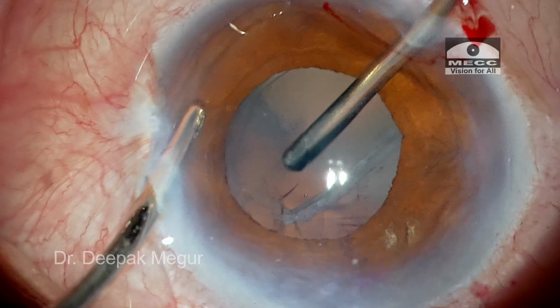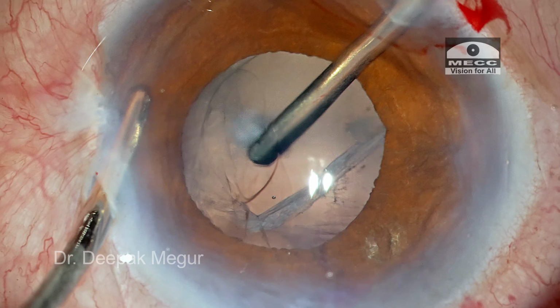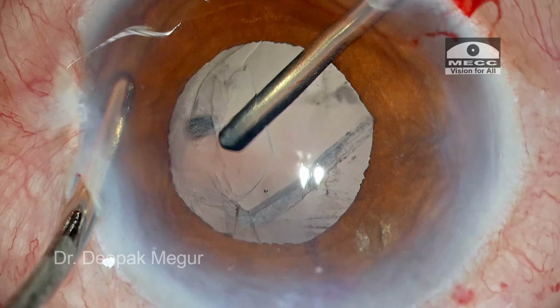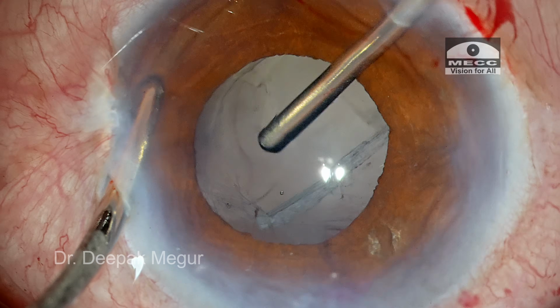I begin by keeping the bottle height a little bit low. The cutter is introduced into the eye with its bevel facing down, and I begin the anterior vitrectomy.